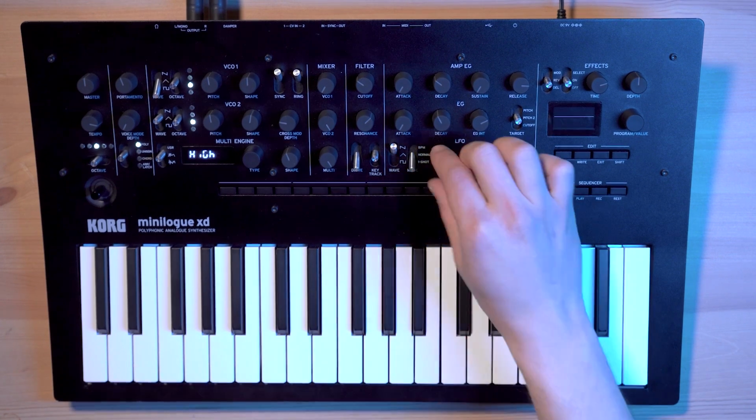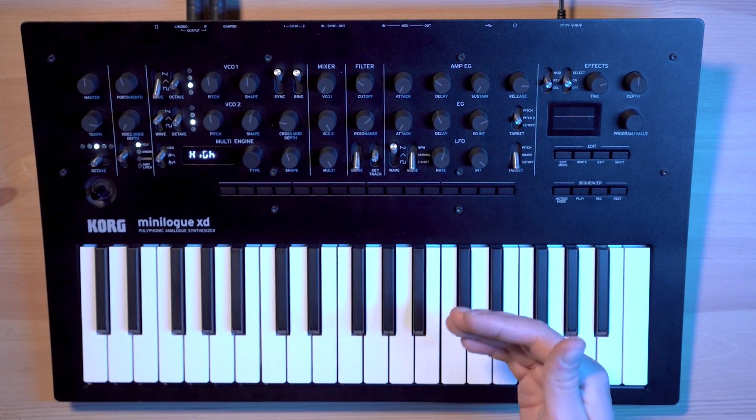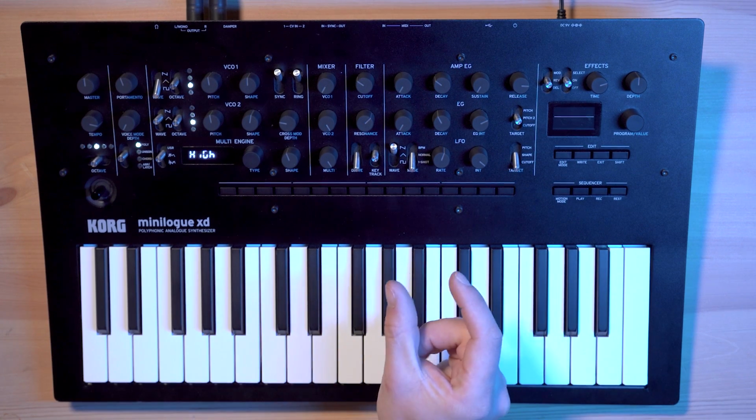Now, if I turn the rate up, that means the LFO, if it were cycling, would be running faster, so the actual fall time is going to be shorter.